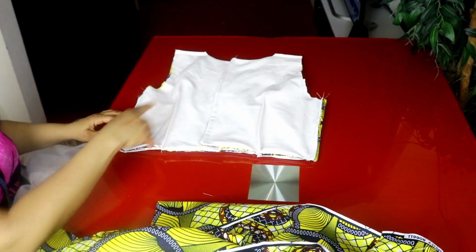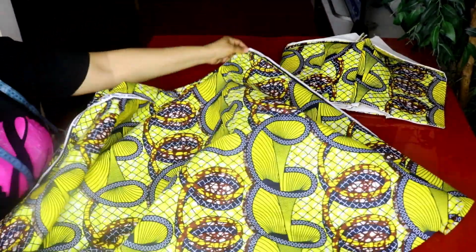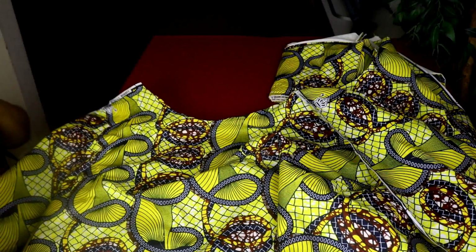So guys, I finished joining both sides together. I've also sewn one side of the two flares together. I've sewn this side together. I'm adding lining to it, to the down part as well. So this is my lining.